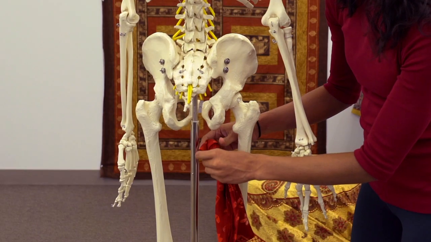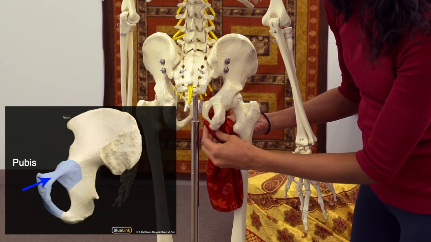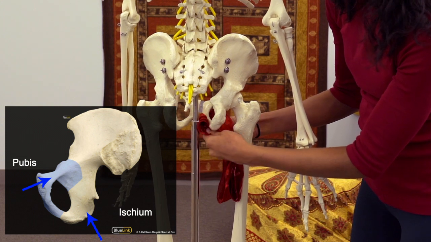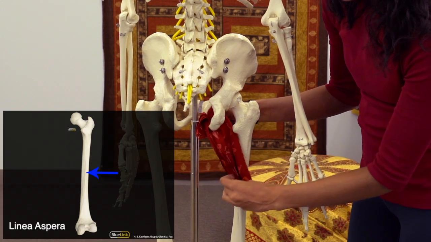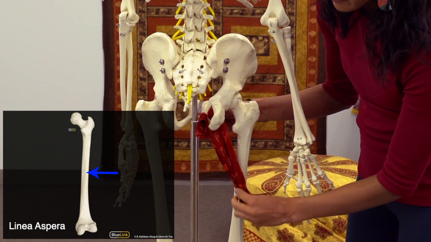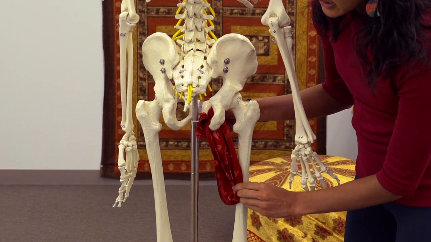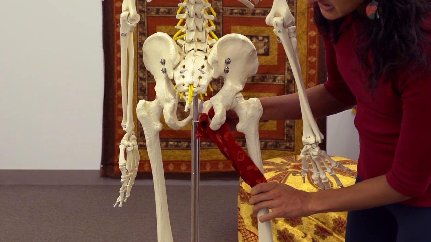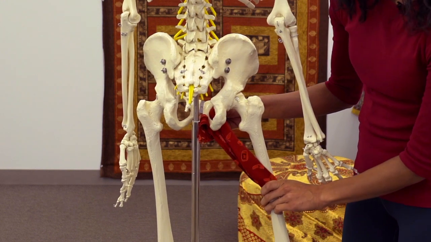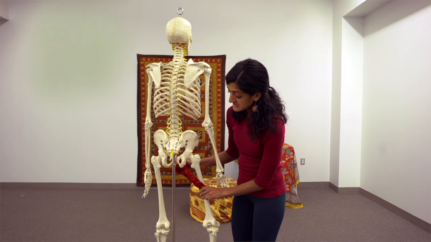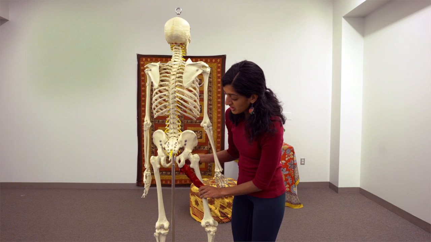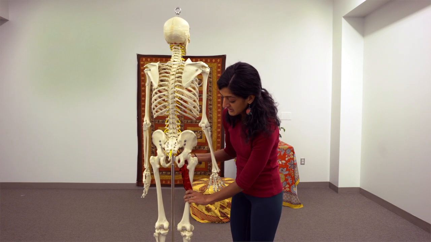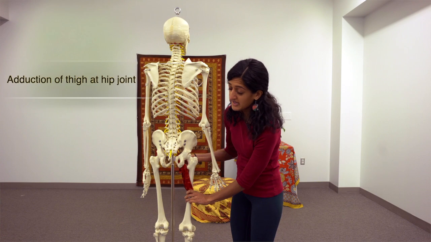All of these muscles proximally attach along the pubis and the ischium, and they distally attach all along the linea aspera of the femur. As you can see, they are making a journey from a relatively more medial proximal attachment to a relatively more lateral distal attachment. This means that as they shorten, they would draw the femur in medially, causing adduction of the thigh at the hip.